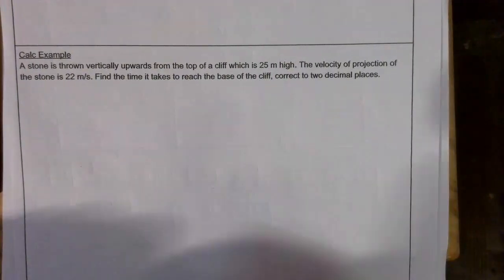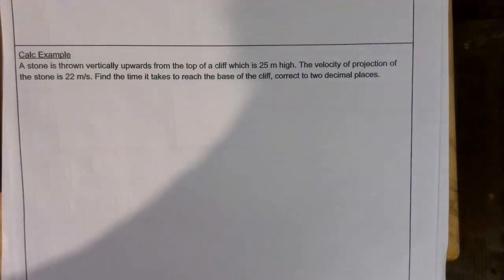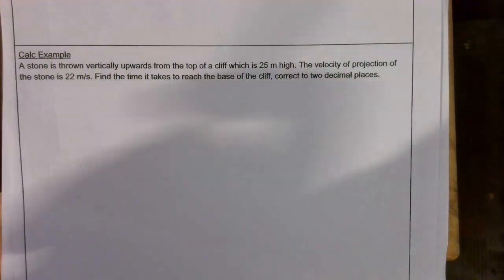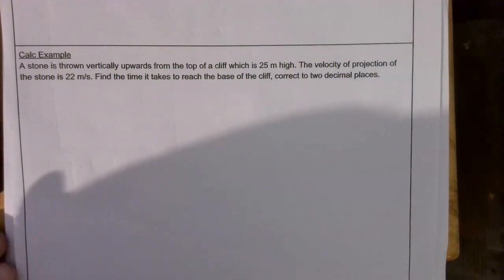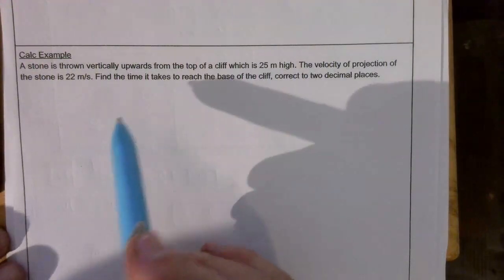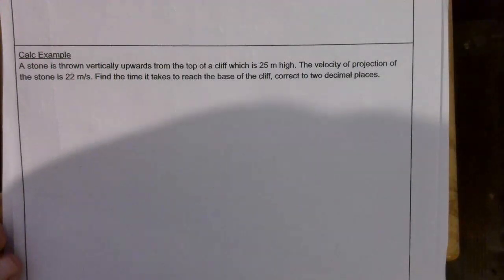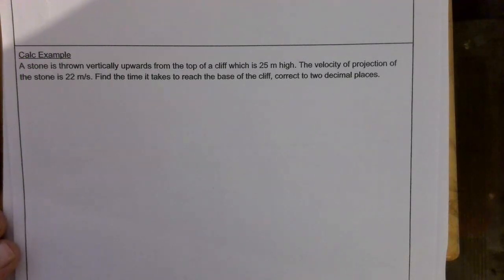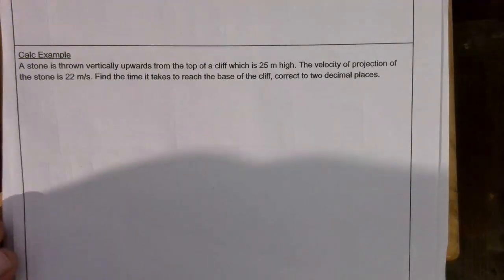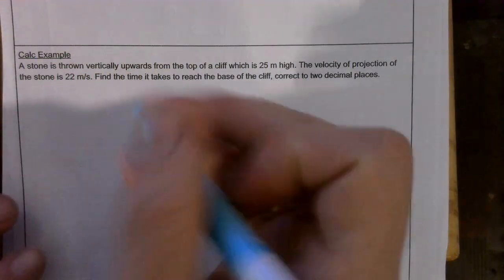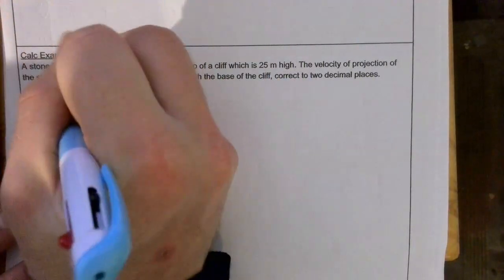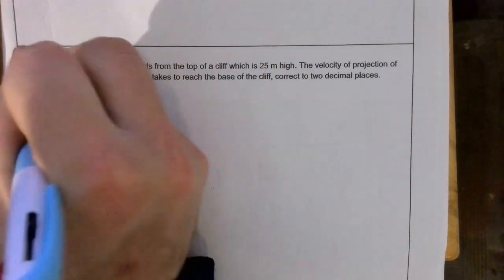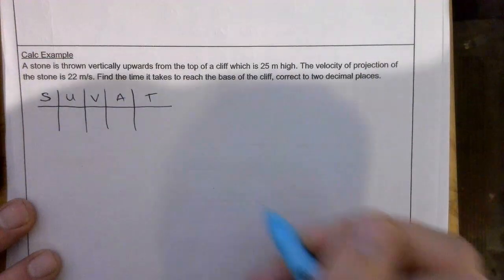Using exactly that idea, try the one underneath, and start the video again when you're ready to go through it. Okay, so this question doesn't explicitly say constant acceleration, but because it's projectile motion, an object falling under gravity, we know gravity gives a constant acceleration. So implicitly we know this is SUVAT. So I'm going to put S, U, V, A, and T, do my little table. I really want you to use this technique every time.